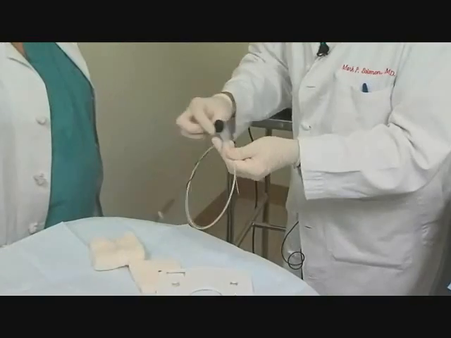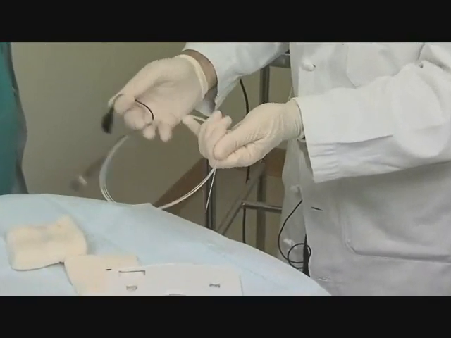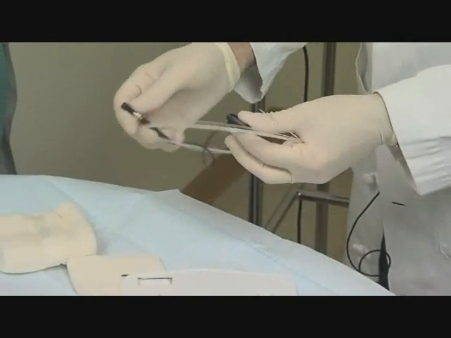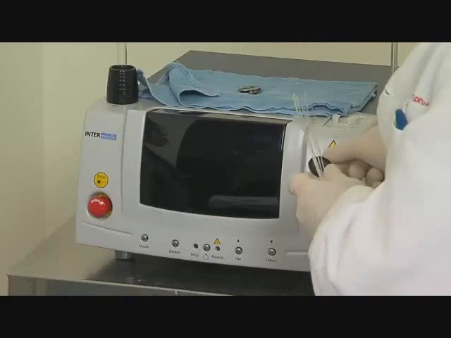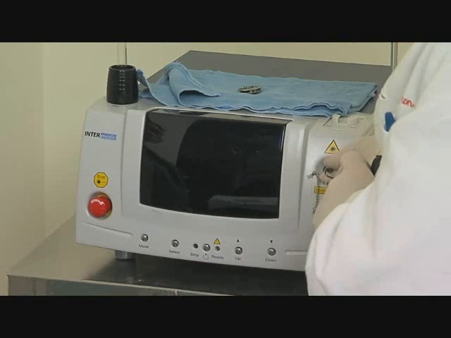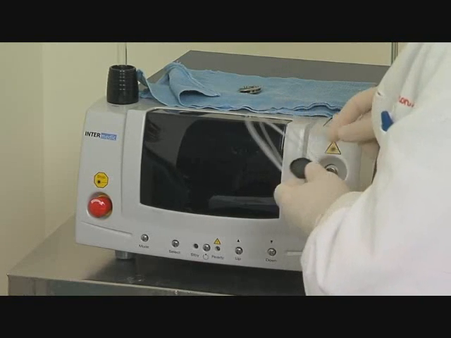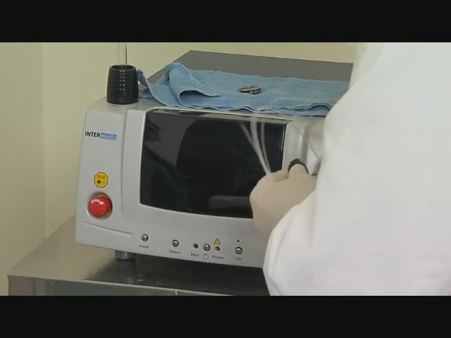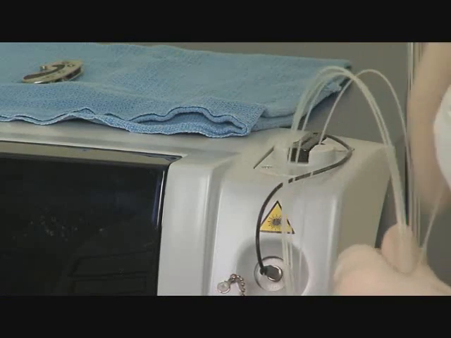The fiber is removed from its container. Fiber is placed into the laser aperture and secured by screwing it in. Once the fiber is snugly attached, the magnet with its chip is placed in the port on top of the laser, and the laser is turned on.